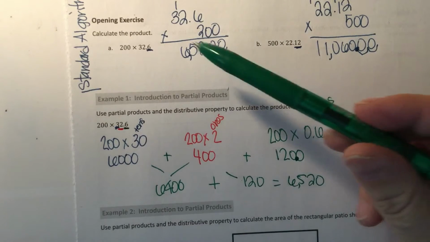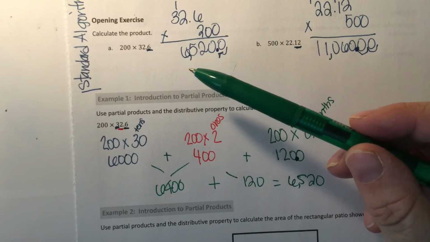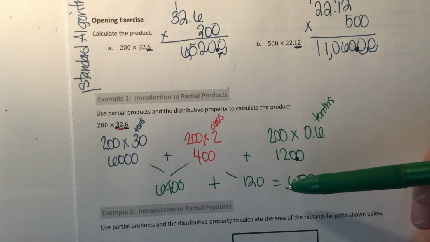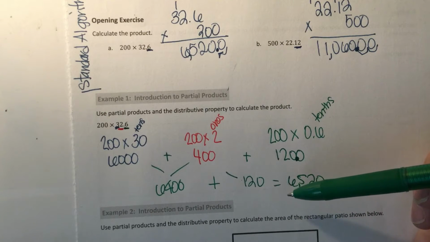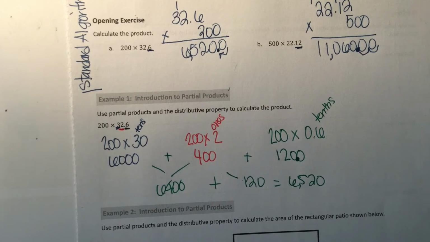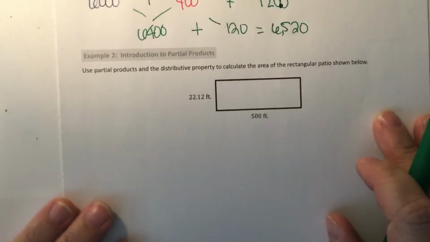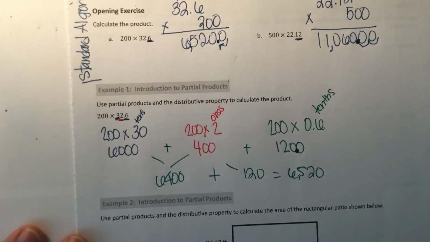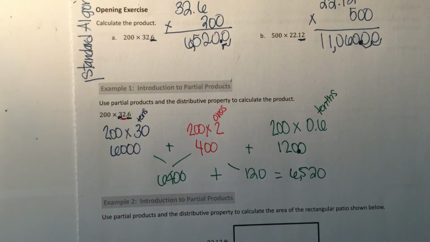Okay. When the numbers seem a little too intimidating, we can break it down to place value. Okay. So the next one, they want us to do partial products again. Oh, sorry. Pause and copy if you need to. I'll hold it here for a second so you can pause.